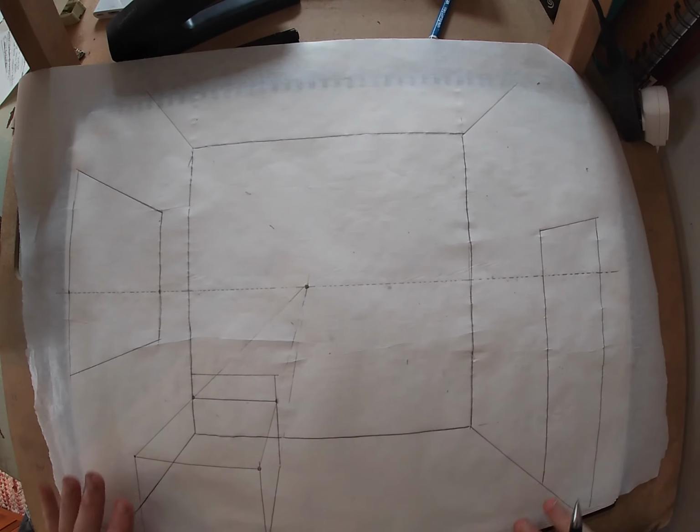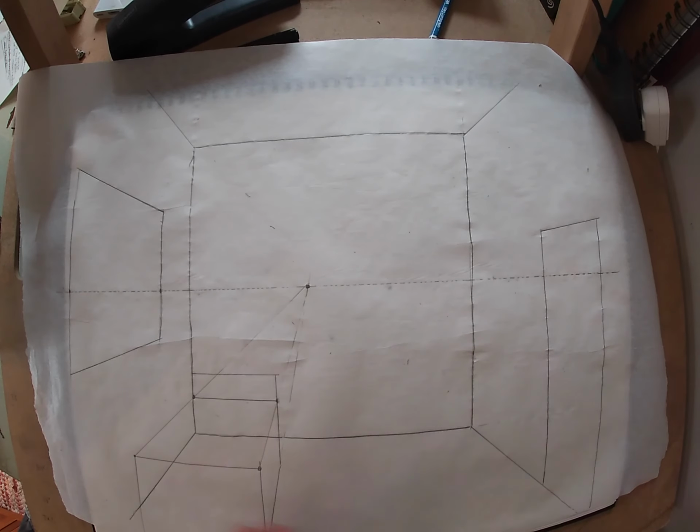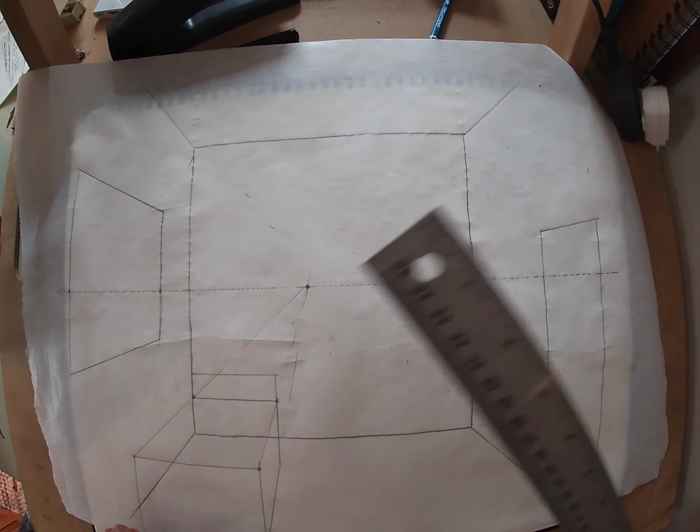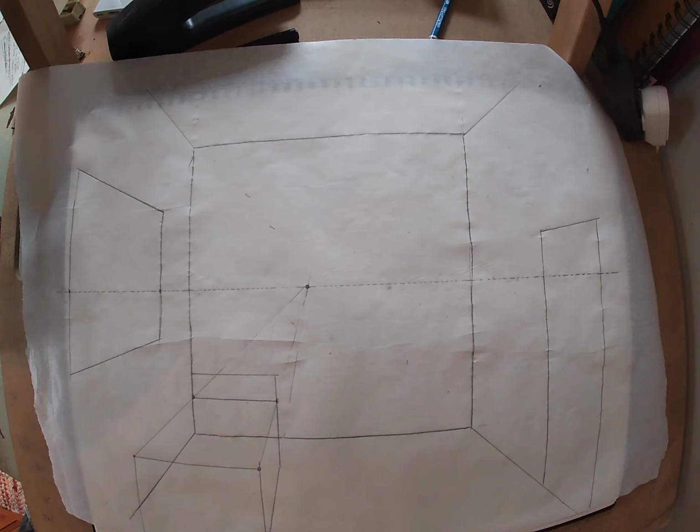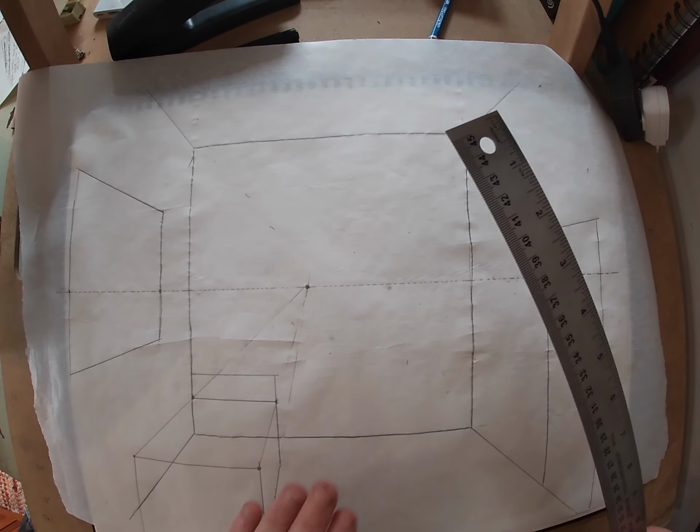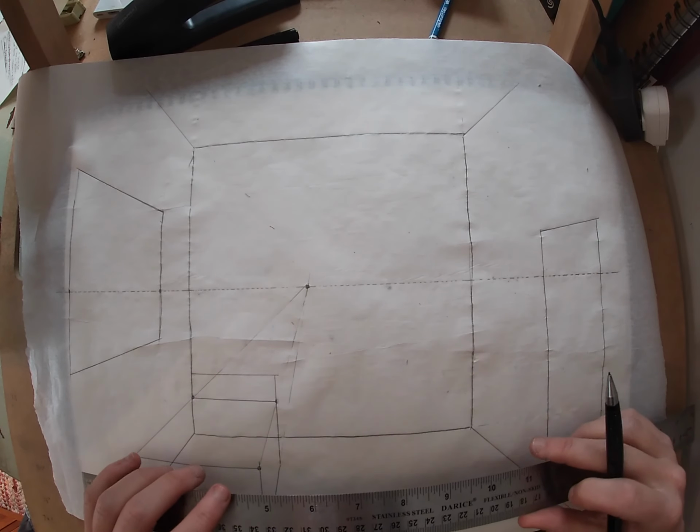So now I have my window, a door, a general bed shape. We're going to add more detail later. I'm going to throw in a desk. So we're going to put this desk maybe right by the bed.